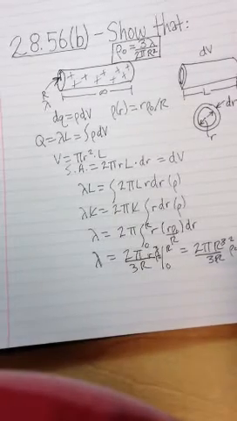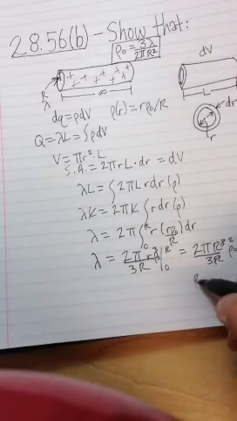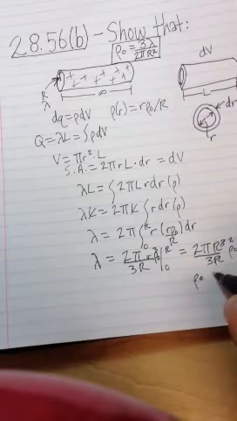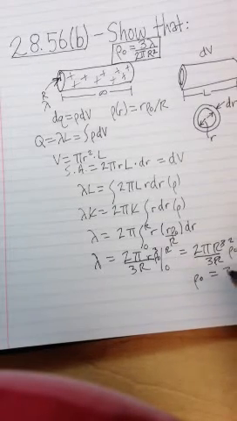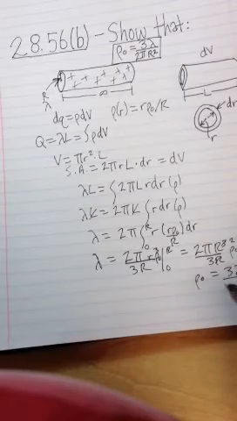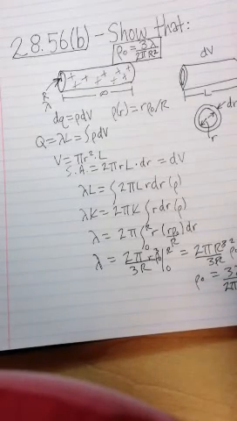So that equals lambda, and you multiply and divide to get rho naught equals 3 lambda over 2 pi big R squared.